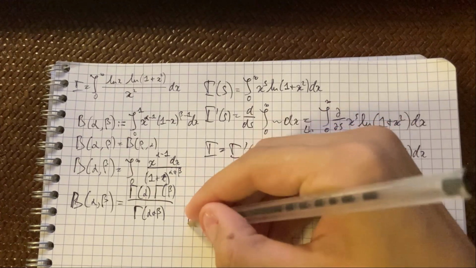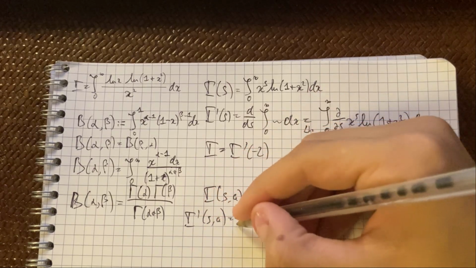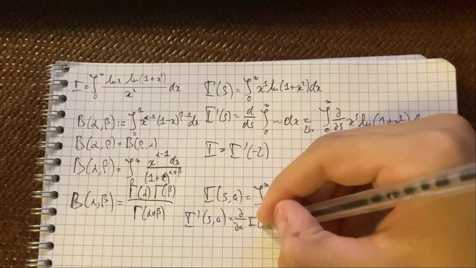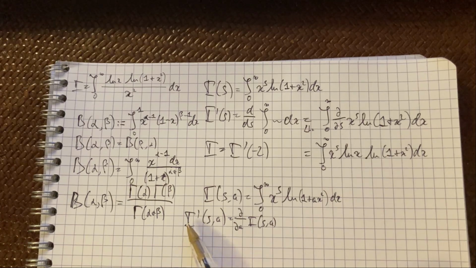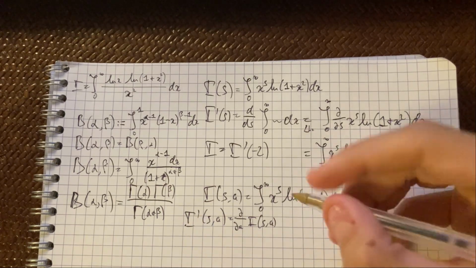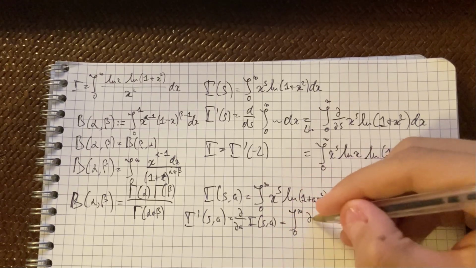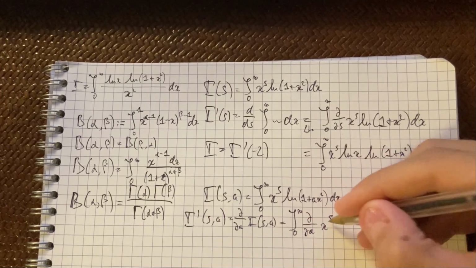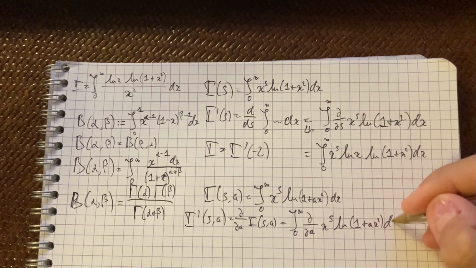So let's say that I prime of s, a is del by del a of I of s, a, because for now we won't be differentiating with respect to s, so we only have to differentiate with respect to a. So I prime of s, a equals the integral from 0 to infinity of del by del a of x to the s power log of 1 plus a x squared dx.